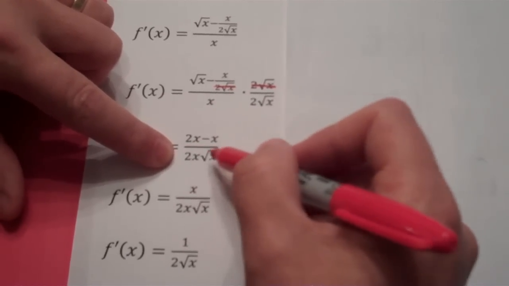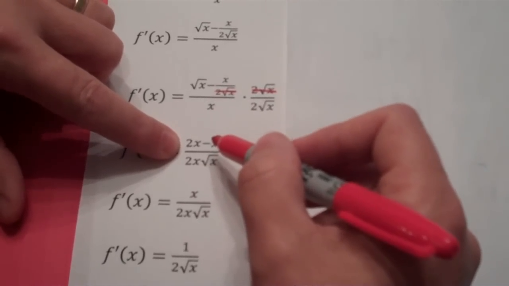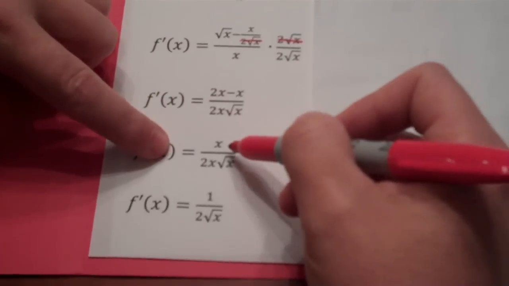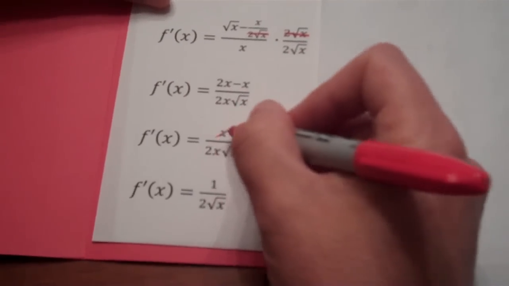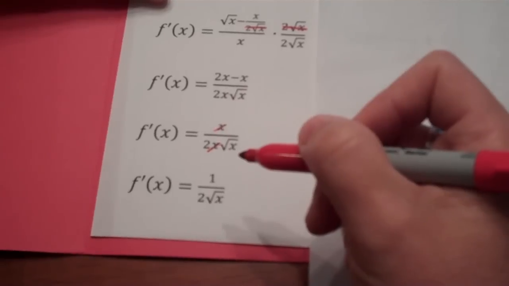So I just have 2x radical x. In the top, again, I have simply 2x minus x, which gives me just x over 2x radical x. And if I now cancel out my x's, I'm left with 1 over 2 radical x.